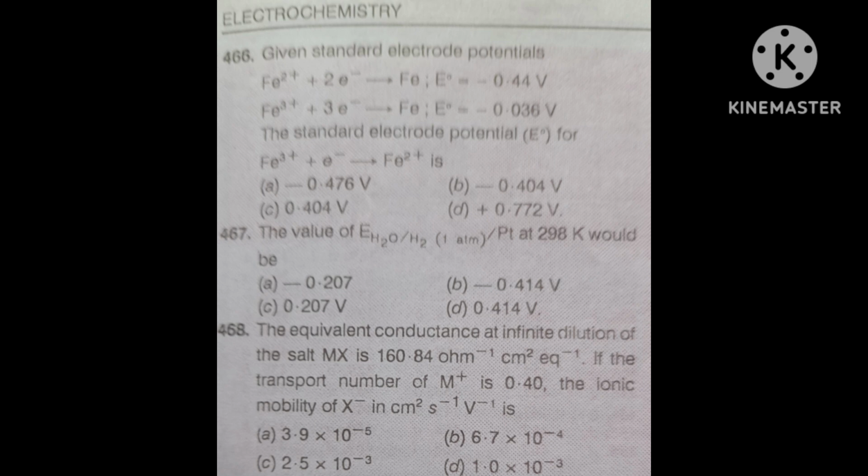First formula, that is the ionic conductance. Ionic conductance is equal to the transport number of that ion into the equivalent conductance of a strong electrolyte containing that ion. This formula you have to use.